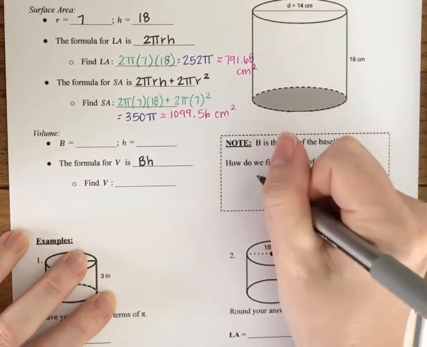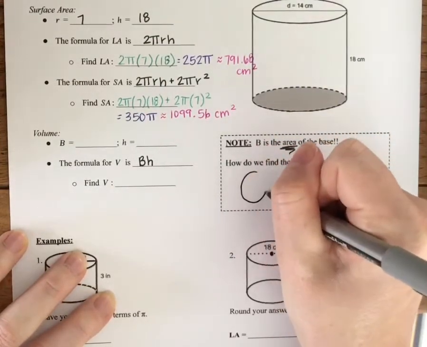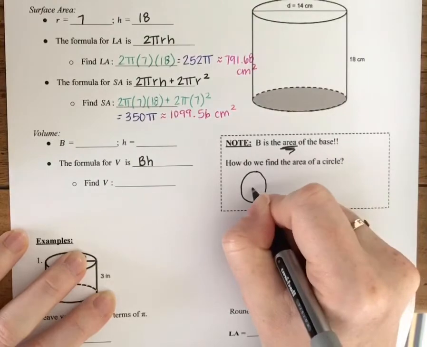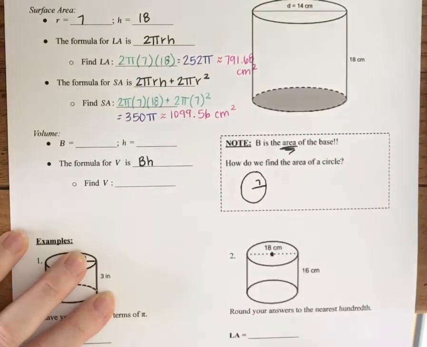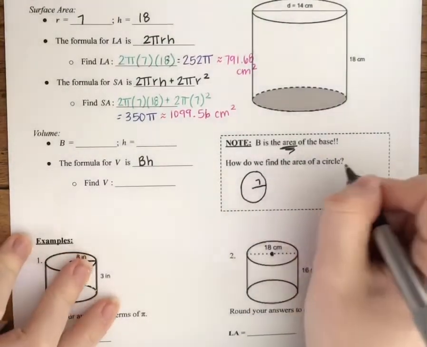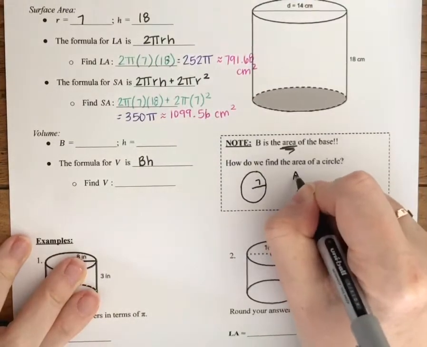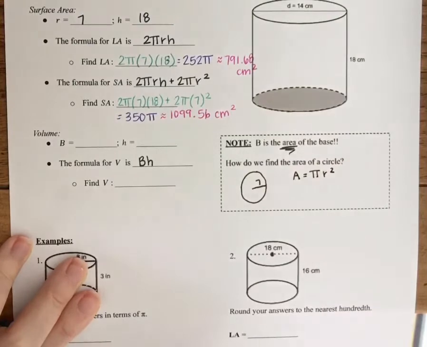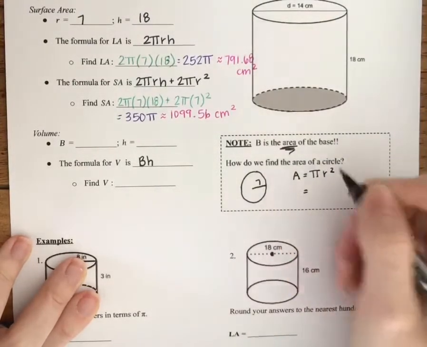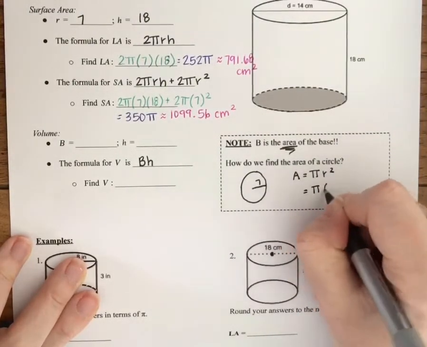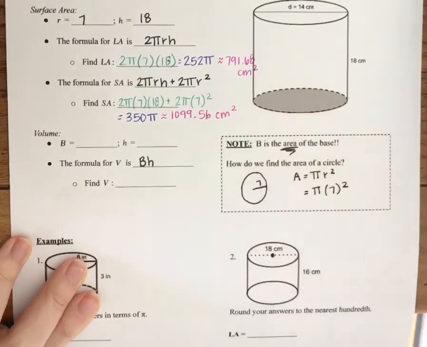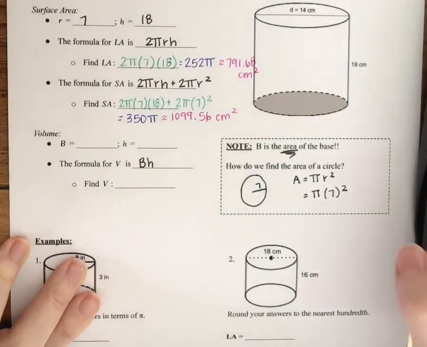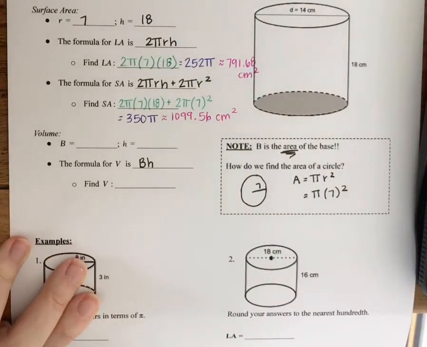So how do we find the area of a circle when the radius in this case is 7? We have to go back to our formula chart again. Area of a circle is pi r squared. So let's figure out what that is. Pi times 7 squared, and I'm going to do this rounded to the nearest hundredth to begin with.